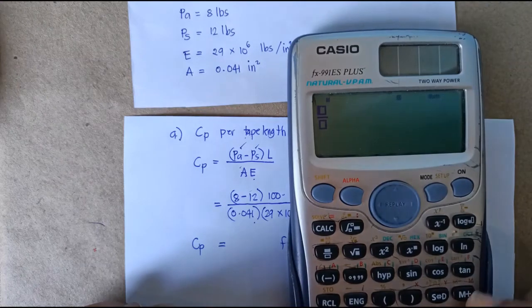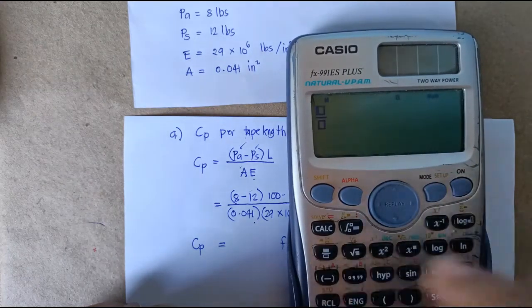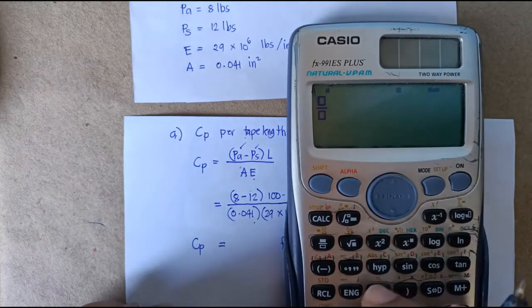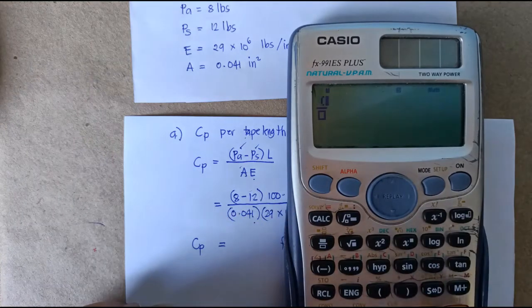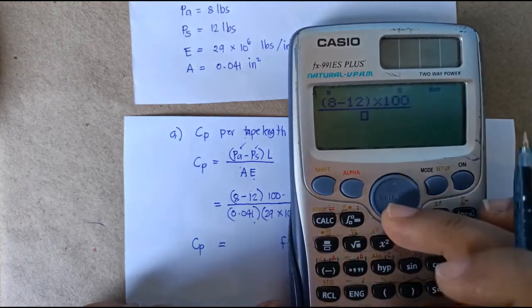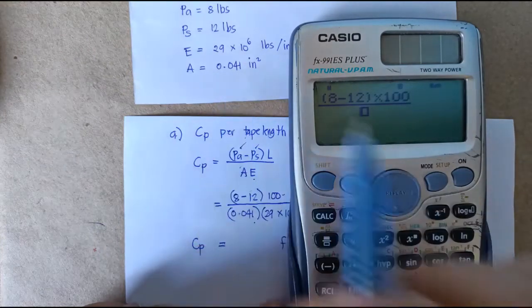So you have the fraction. What is the numerator? Of course that is 8 minus 12, then multiplied by 100, divided by A. A is the area.